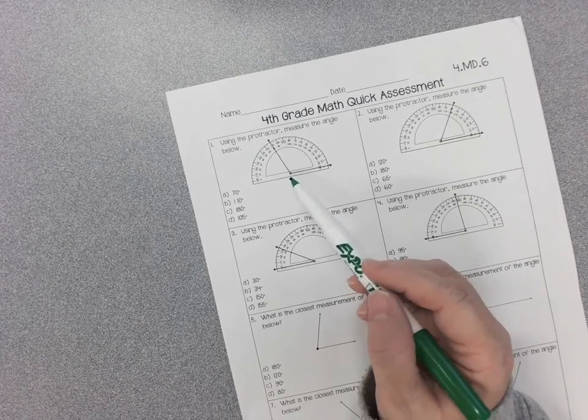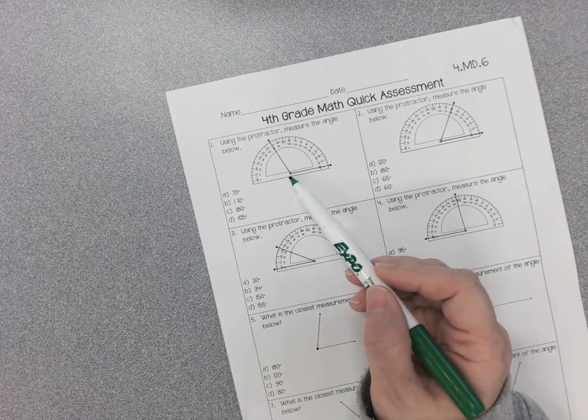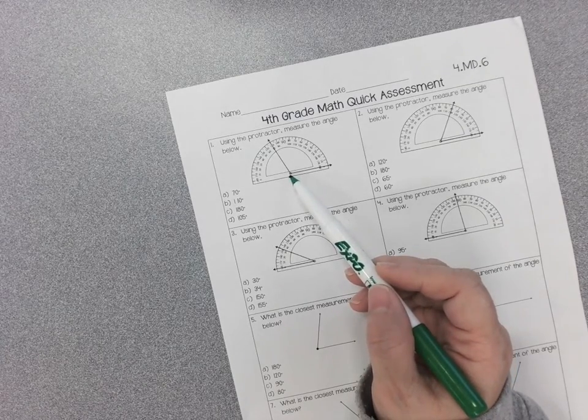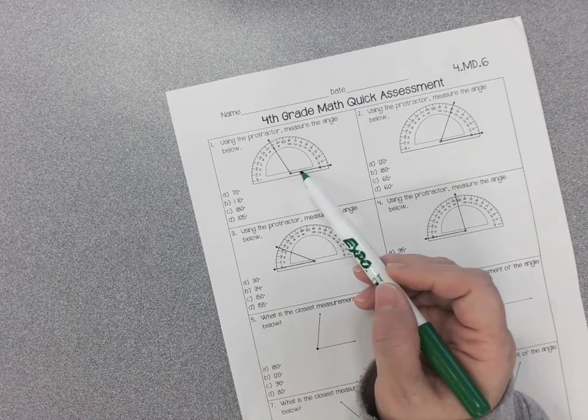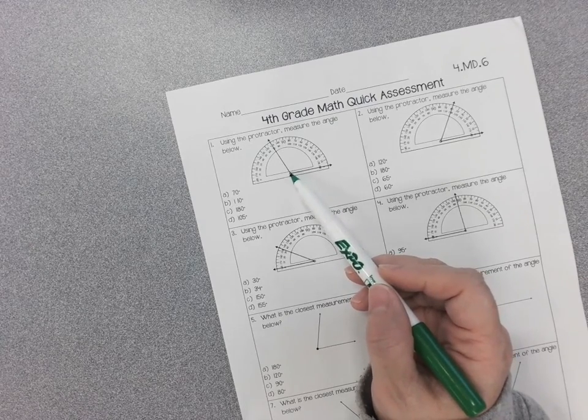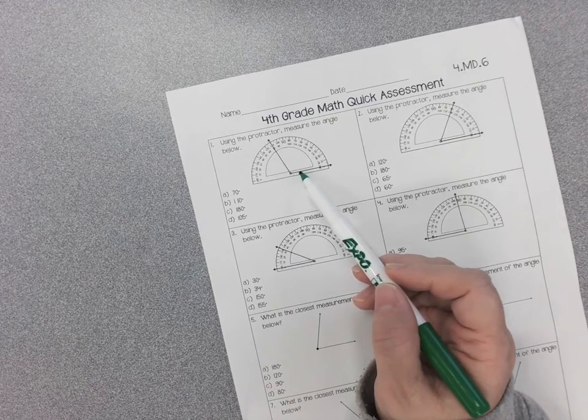When they're using the protractor, the first step is to make sure that they put the hole of the protractor over the vertex of the angle. The vertex is the point where the 2 rays meet. It's the center of the angle. Once they do that, they need to make sure that the black line that appears on their protractor lines up with the base ray so that it's on 0.